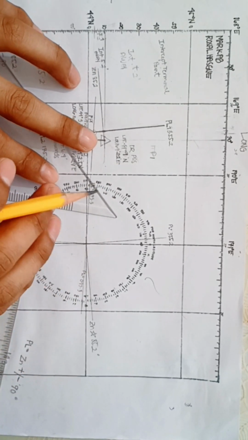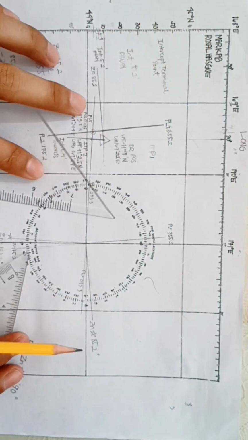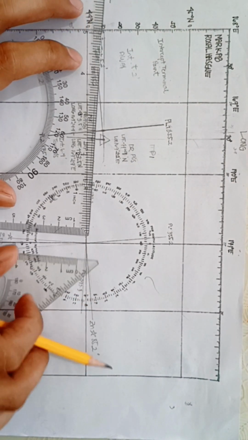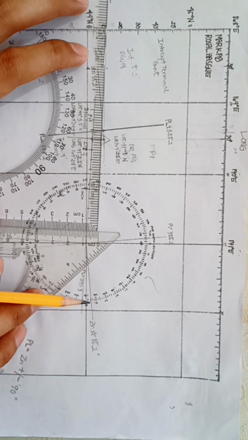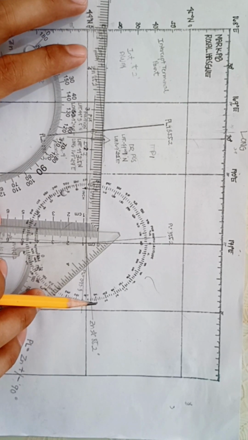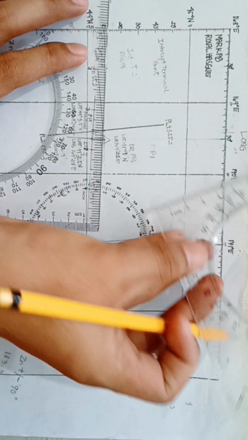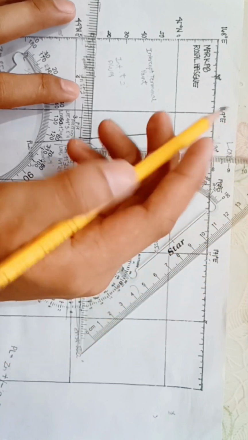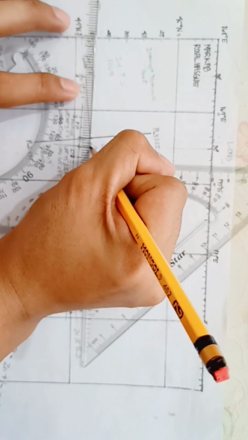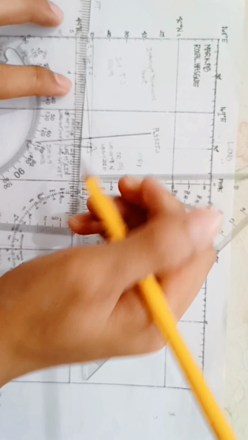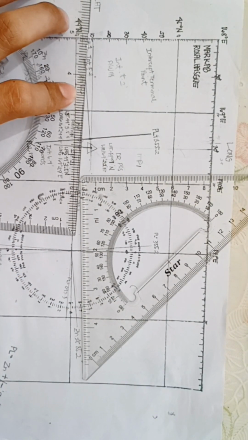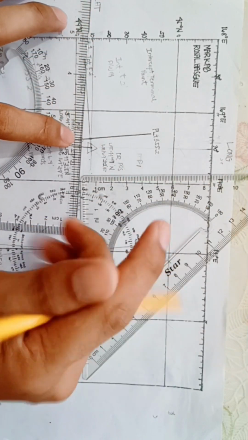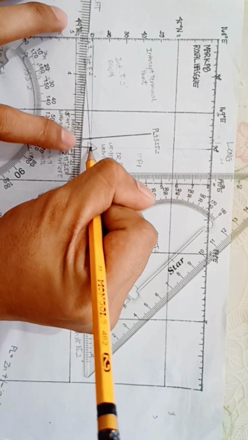So the given position latitude is 44 degrees and 10 minutes, and longitude 169 degrees and 30 minutes east. So this is our DR position here, which is the intercept between our latitude and longitude here in the center.